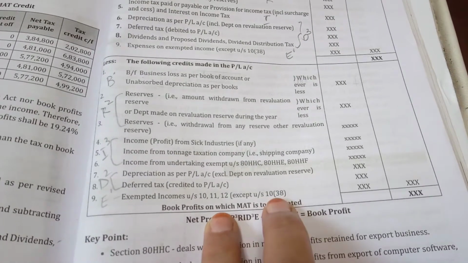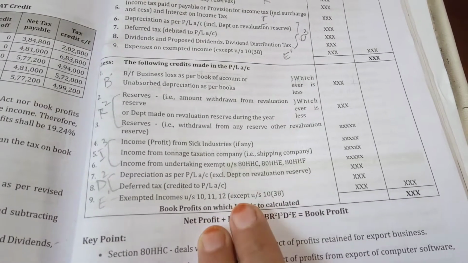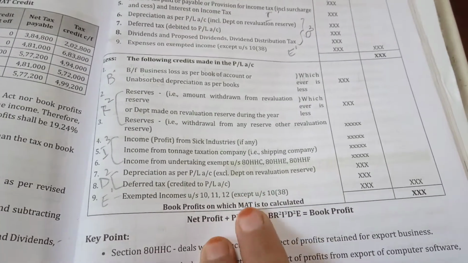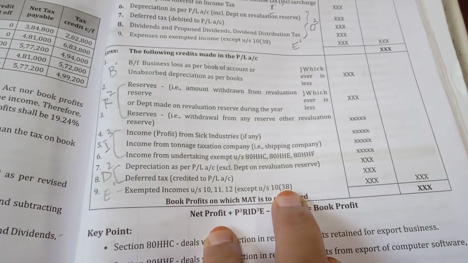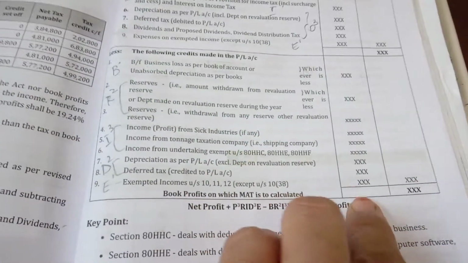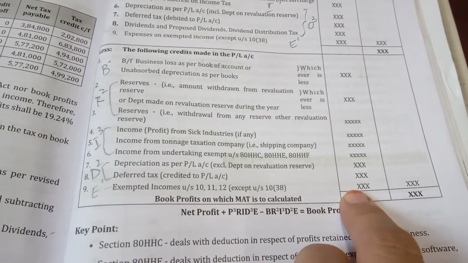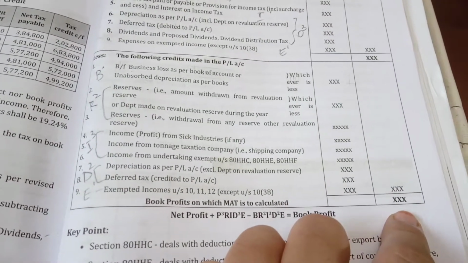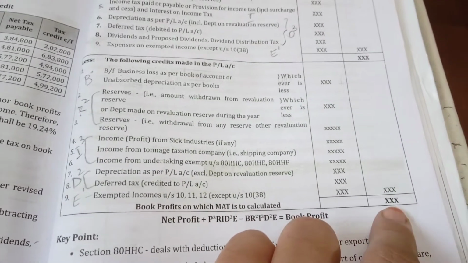So if the company wants to cover MAT, then it will include sections 10, 11, 12, leaving 10 subsection 38. So all these credits information you are going to add, and you are minusing it with this value. Once you minus it with this value, you will get the book profit on which the MAT is calculated.